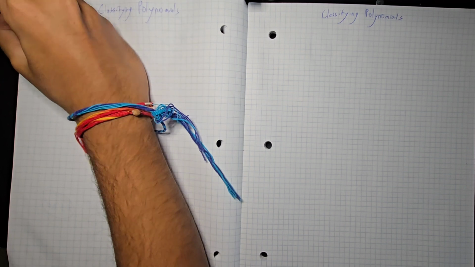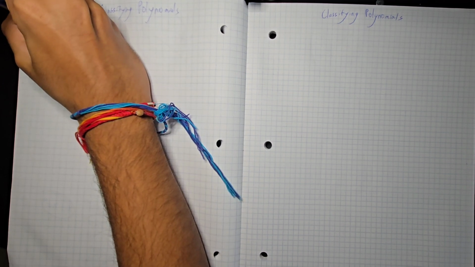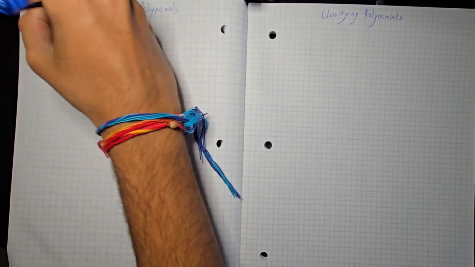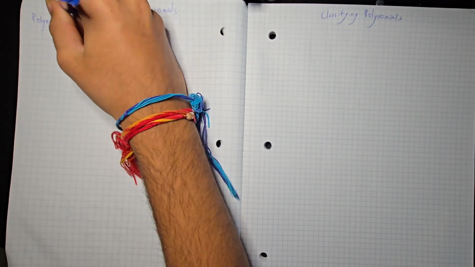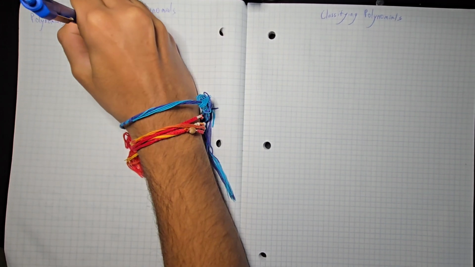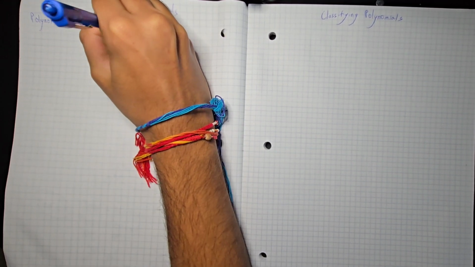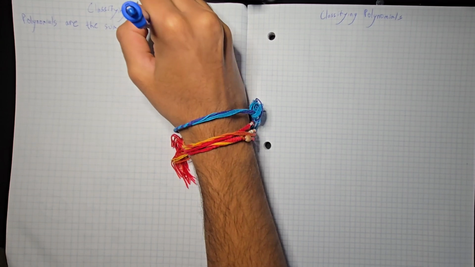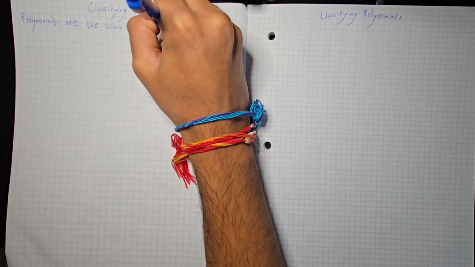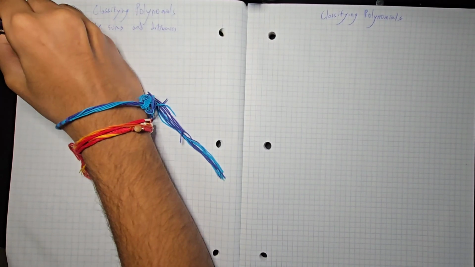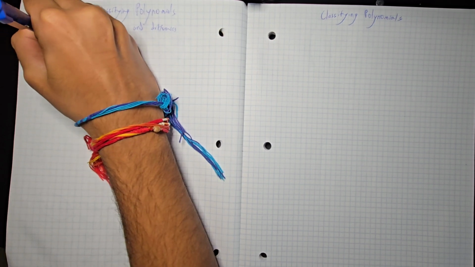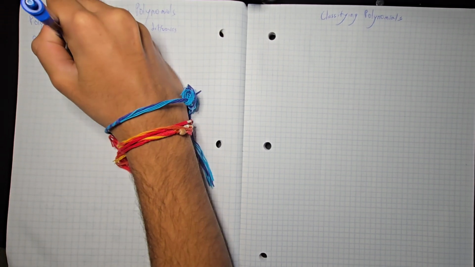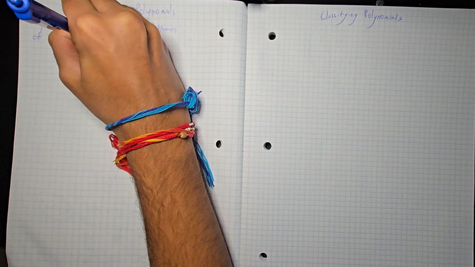So what are polynomials? Simply put, polynomials are the sums and differences of algebraic terms. Okay, they're the sums and differences of algebraic terms.